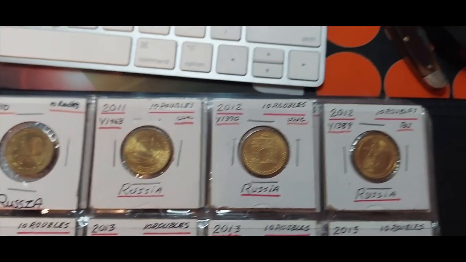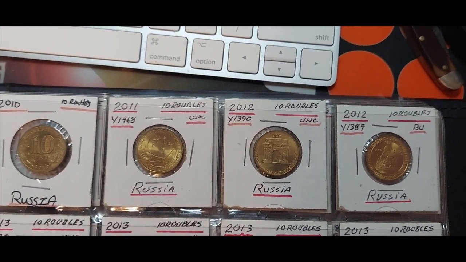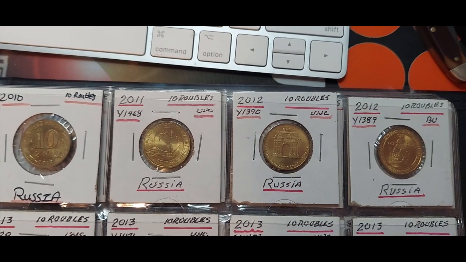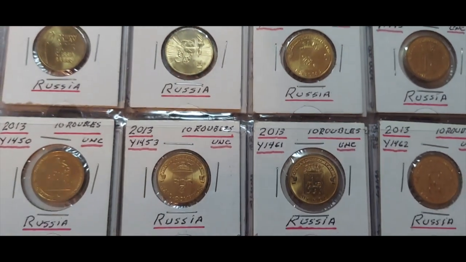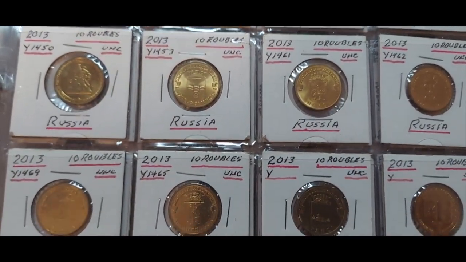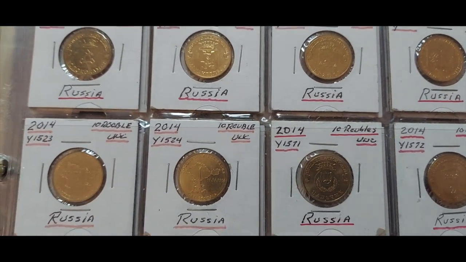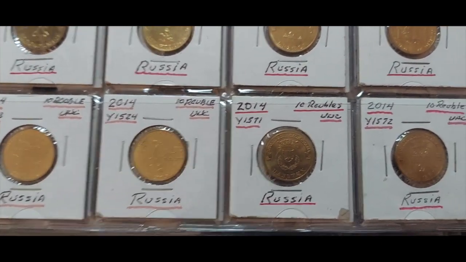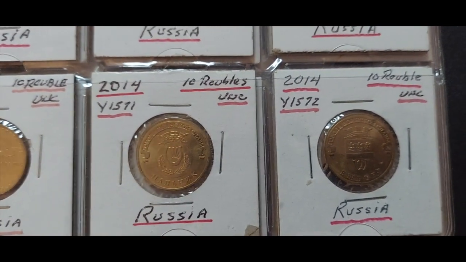And then you had your commemorative 10 rubles. We're kind of looking from 2010. Sorry, let me get a little closer there so you can see them.